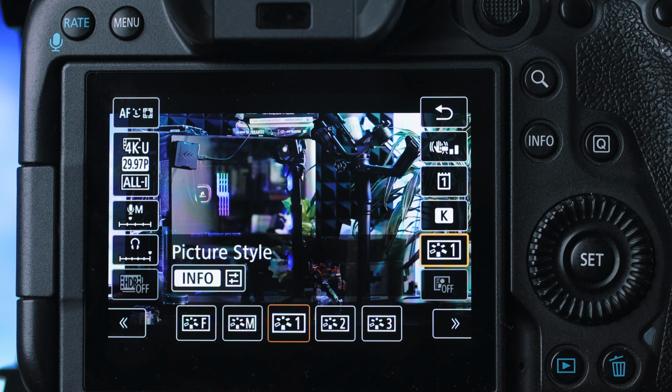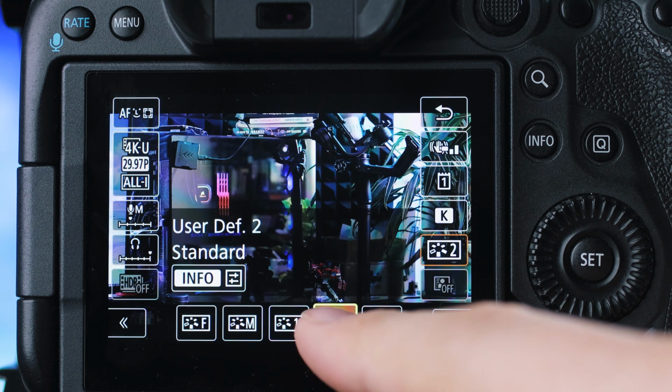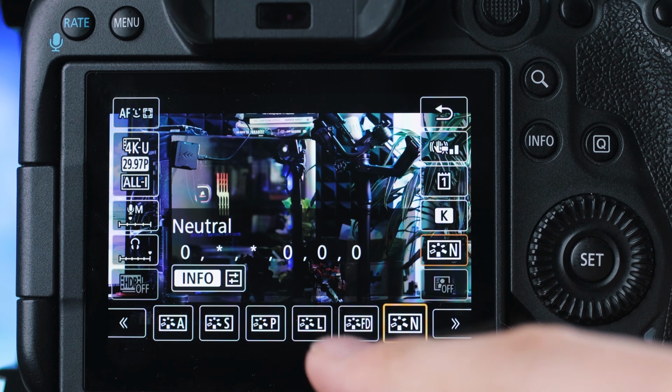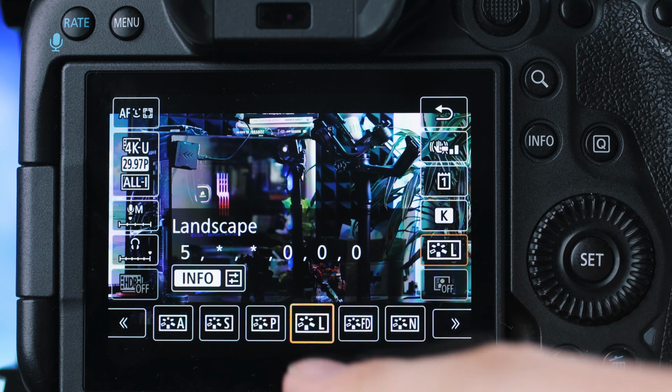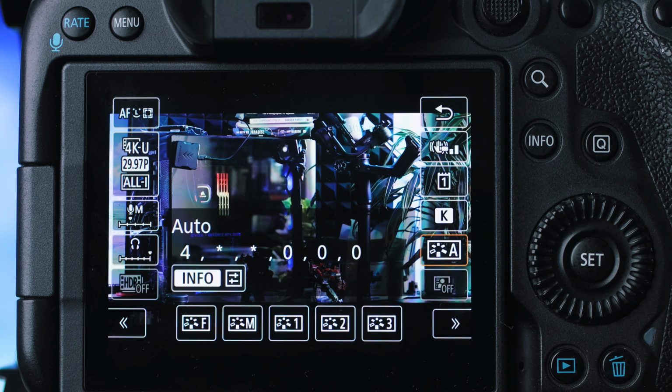And then here we have our picture styles. So you have your built-in picture styles, and then you can also have your own presets that you can create. It's not as fun as Fuji's film presets, but you can play around with that and you can create some cool looks, and then just save them to the camera, and anytime you want to use them you can just set them up.